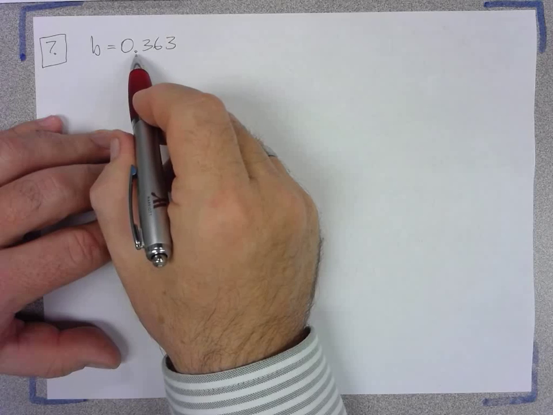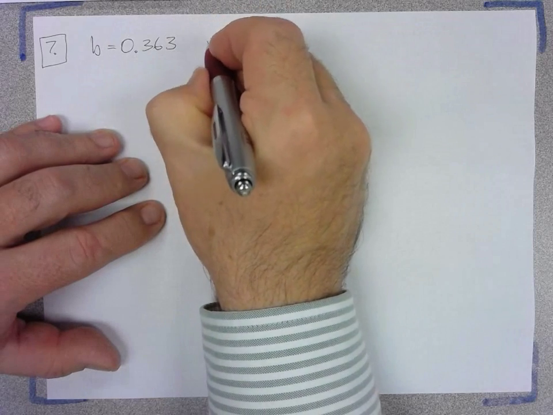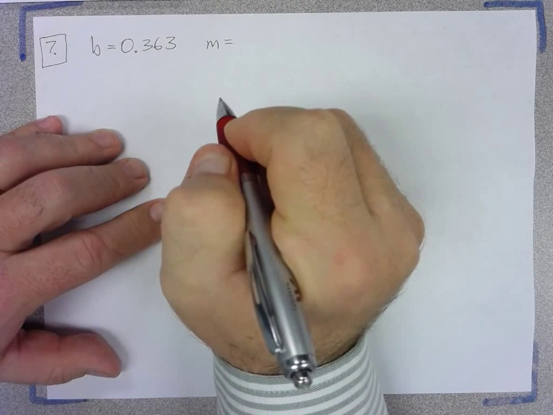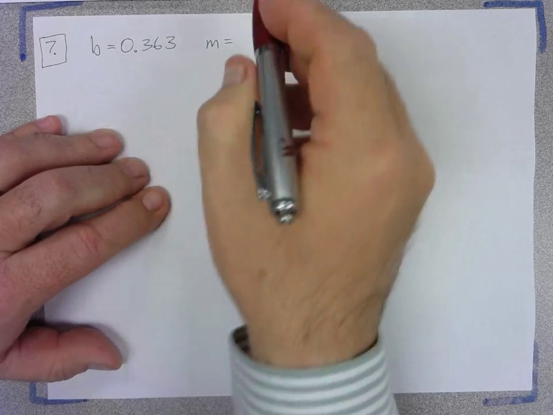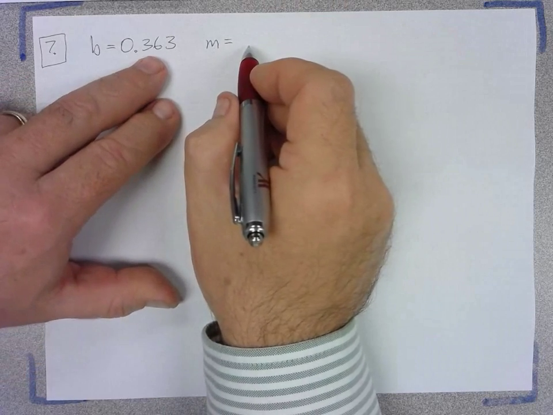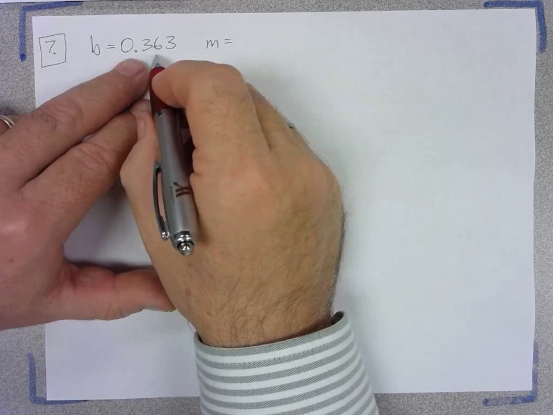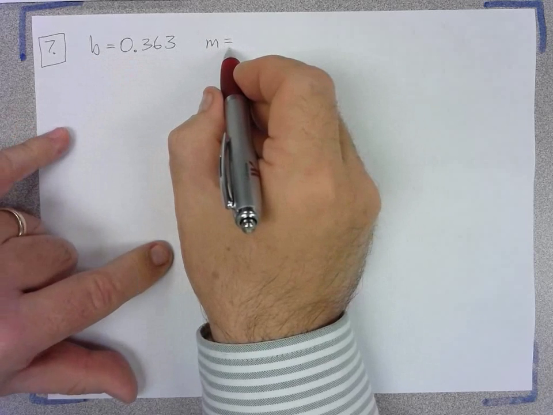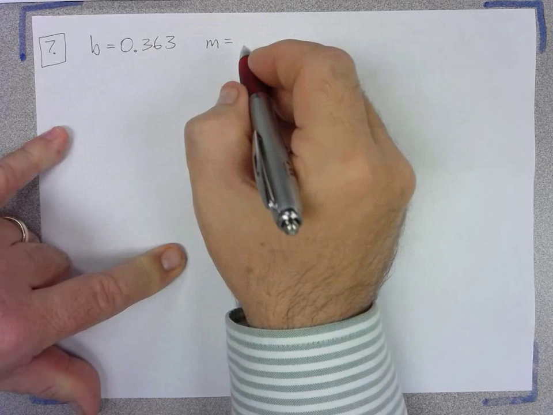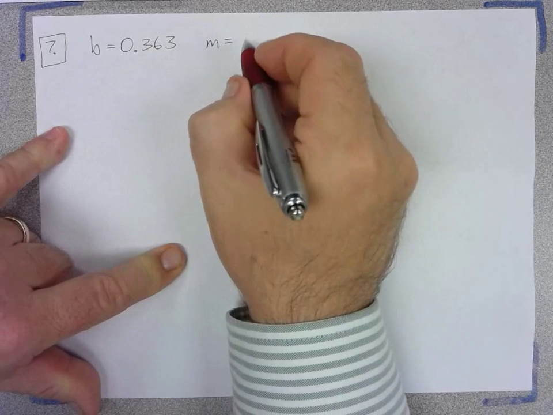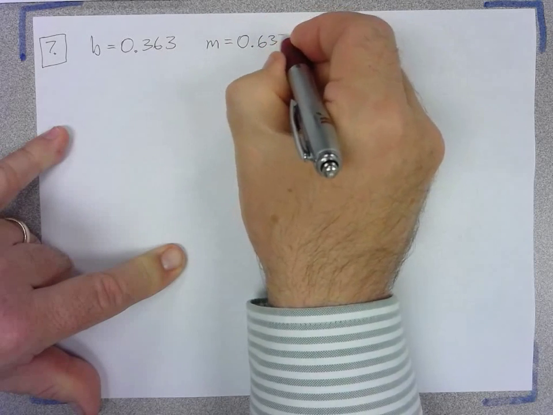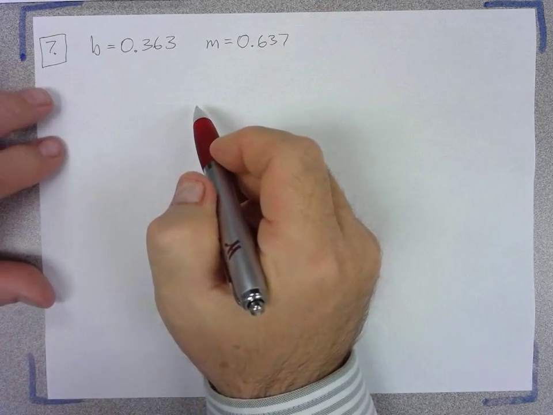Well, if his batting average is 0.363, then how often does he not get a hit? Again, for those of you that are baseball fanatics, this is an oversimplification, but the probability of not getting a hit is going to be the remainder of 100%. So if 0.363 is the batting average, then the probability that Babe Ruth does not get a hit is going to be 0.637. Add these two numbers together, you get 1.